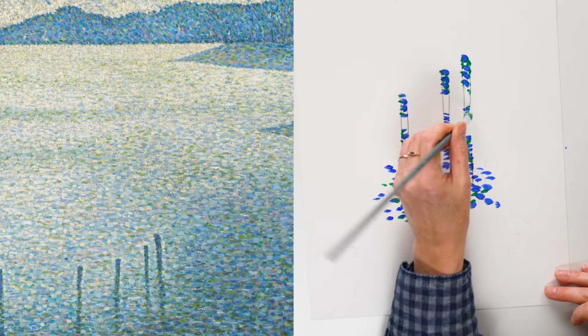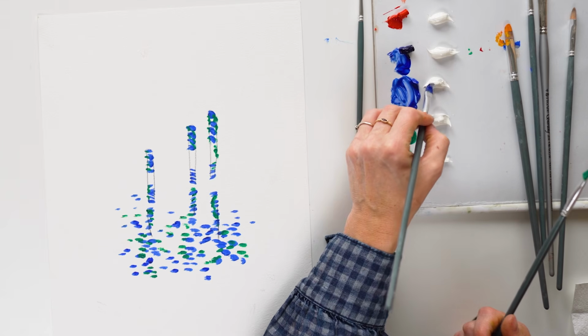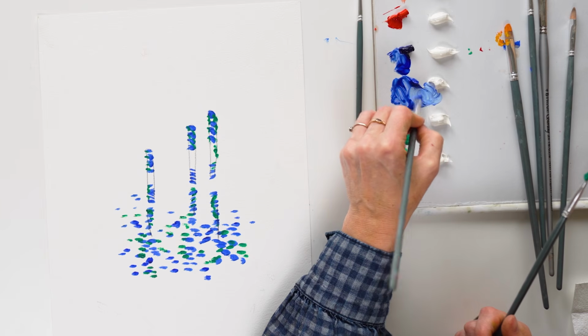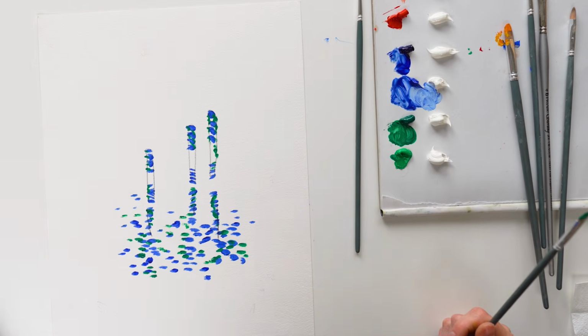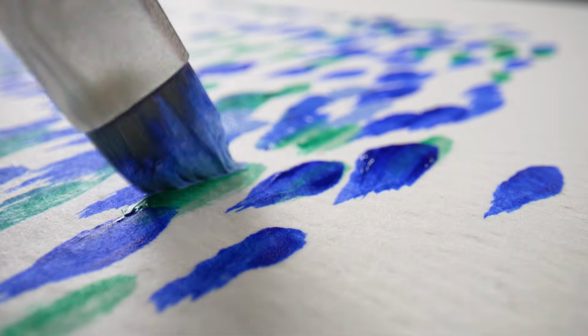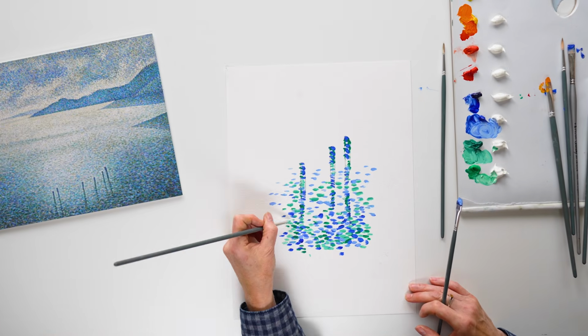Yeah. And then I'm going to add some white to the tones, to this blue and green. It's amazing to see the way that you can build up this sense of light and darkness through such a simple array of marks. It's such a thought process, this way of painting.